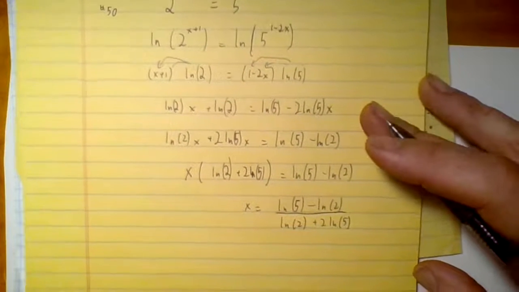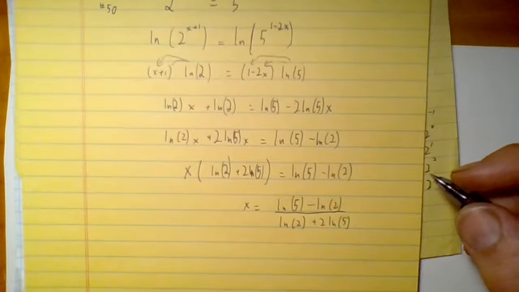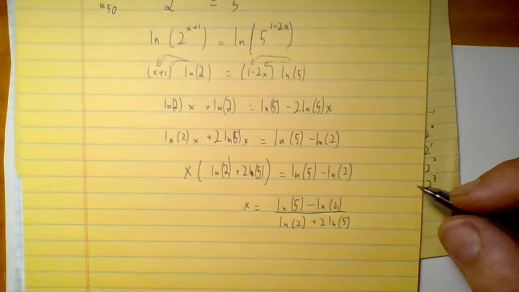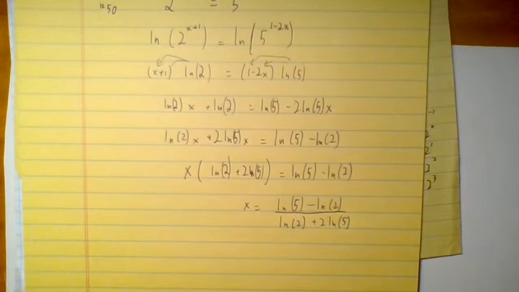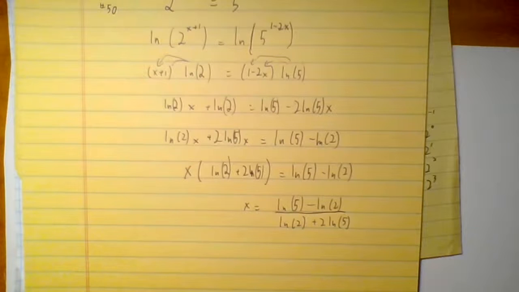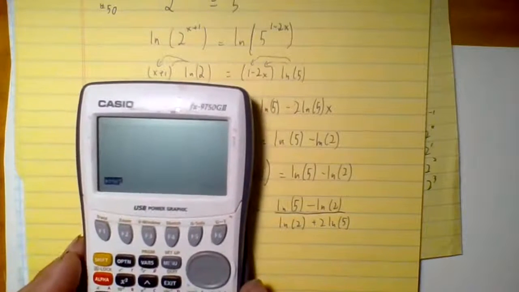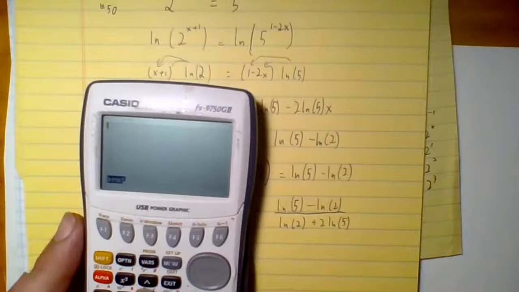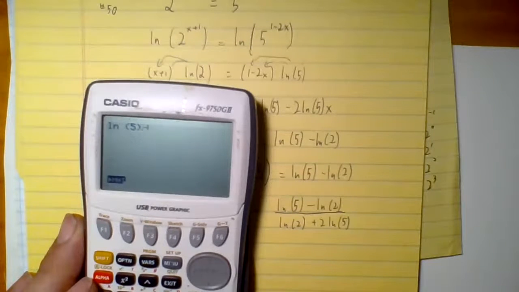That's ln of 5 minus ln of 2 divided by ln of 2 plus 2 ln 5. Both of those things you could calculate. I mean, you can work out what that comes out to. So let me just run through that because we know how to use a calculator on these things too. I got a strange looking calculator, but I'm going to give this a try. You got to be careful with your parentheses on these things. ln 5 minus ln of 2.